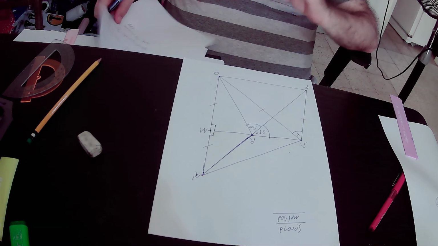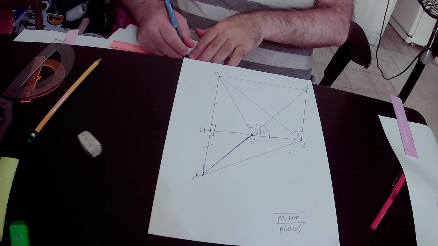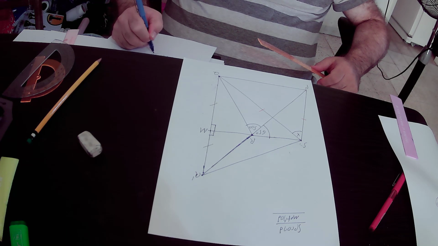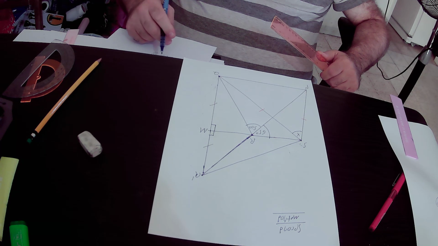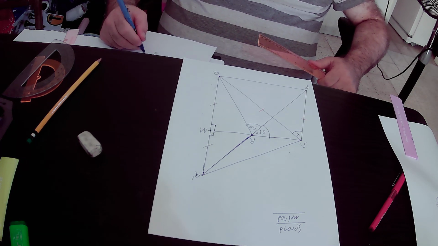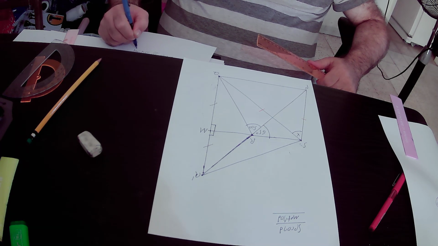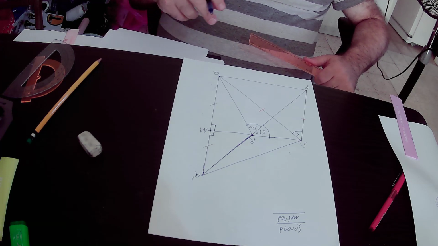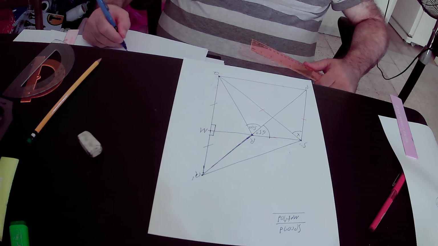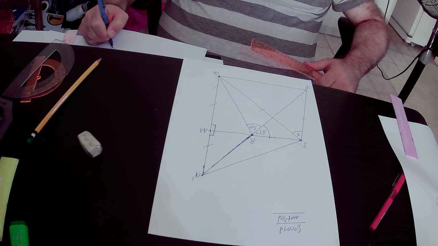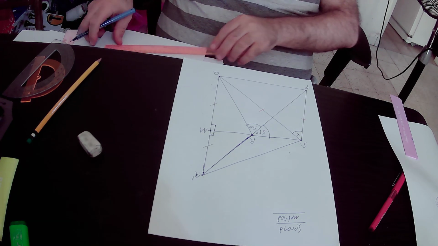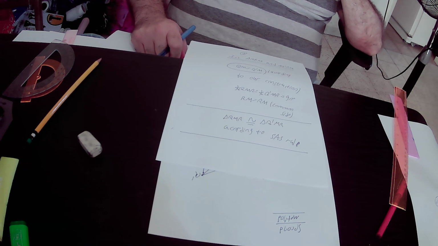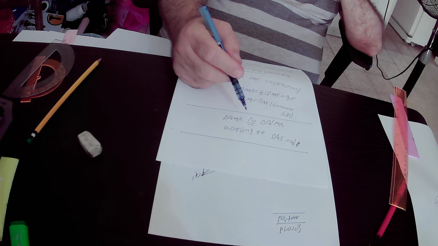So we proved that triangle QMR is congruent to triangle Q dash MR according to the side-angle-side rule.